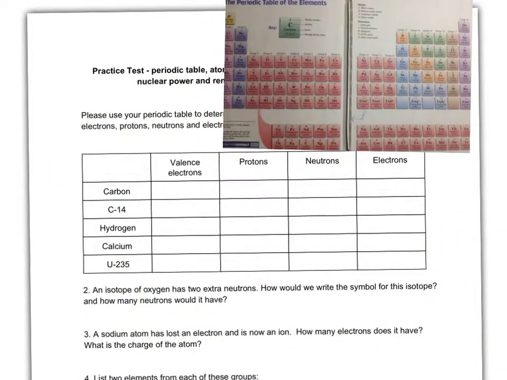So, the number of valence electrons carbon has is 4. Again, 1, 2, 3, 4. The number of protons, it has 6. That is its atomic number. That will never change. And the number of neutrons that most carbon atoms have is 6, because 6 plus 6 gives us 12, which, if you look closely, is the average atomic mass. And then the number of electrons should be equal to the number of protons, unless it is an ion, meaning it has gained or lost an electron.